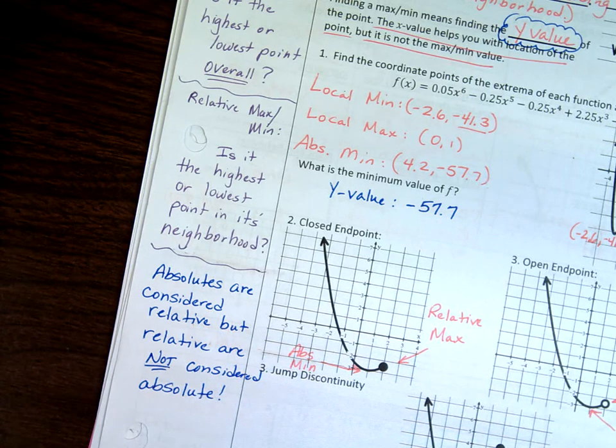If you are the absolute top point or absolute low point, then you are also considered relative. You're considered to be, in the neighborhood, a high point or a low point. And Bella, that's a great question. How do you decide what the neighborhood is, right?